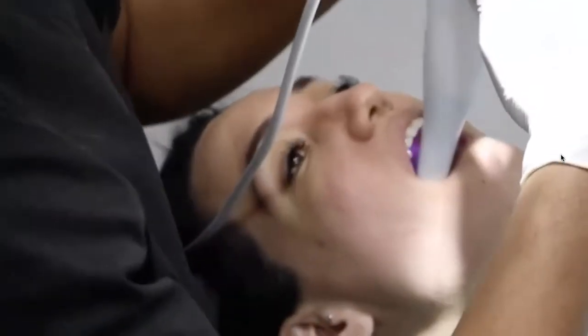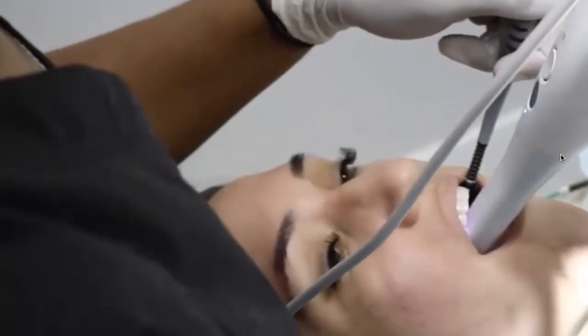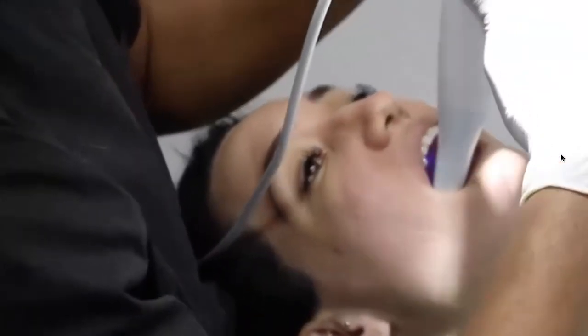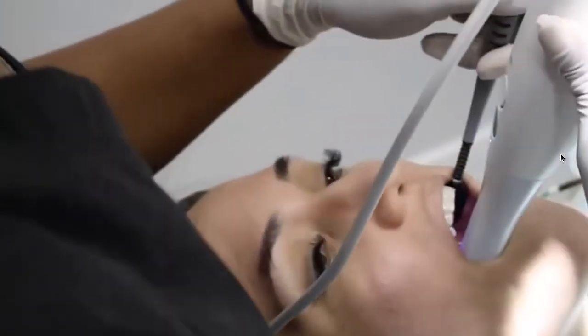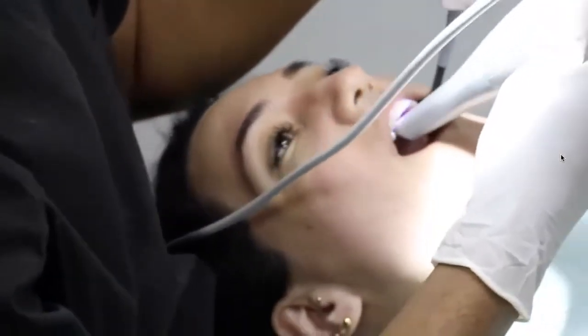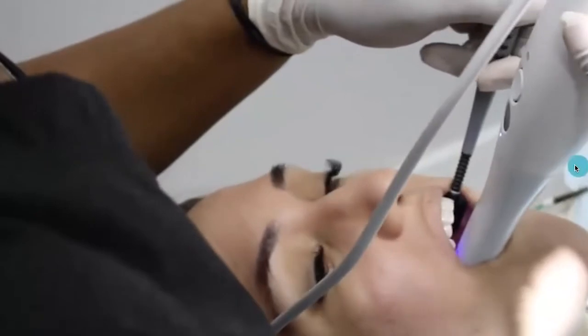But what if I don't have a Medit or a 3Shape? Let's say you have an iTero or any other type of intraoral scanner. Then in that case, you can simply upload these intraoral scans into a Dropbox or Google Drive or iCloud and upload them into SmileFy.